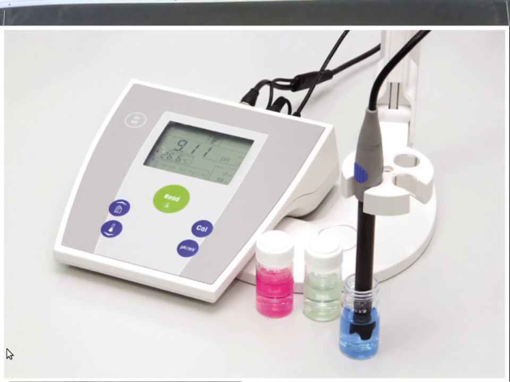So this is an electrochemical probe. You put it in your solution and it will actually produce a voltage. And how it works is pretty interesting, but we're not going to get into that. All you need to know is that the voltage will depend on the pH. And so you have a little meter there that's going to read the voltage and convert it to a pH for you and display it in nice big numbers for you. So this solution looks like it's 9.11 pH.